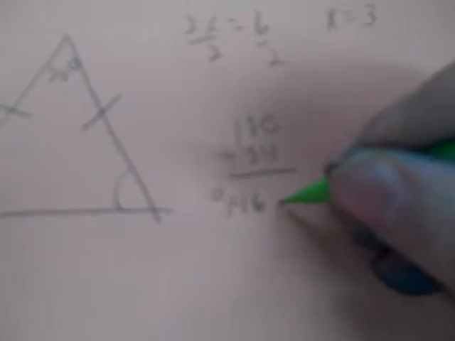So 180 minus 34 is 146. So I have 146 degrees left among these two angles, which I know are congruent. So I divide that by 2, and that's 73. Okay, so that's C.